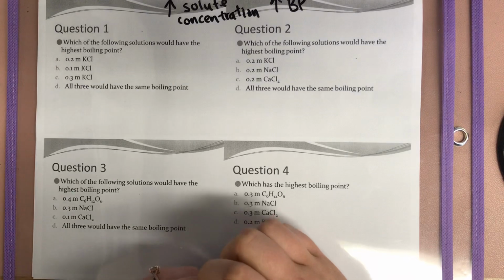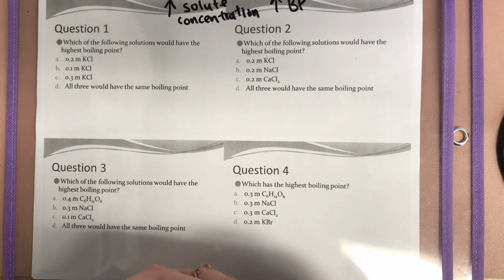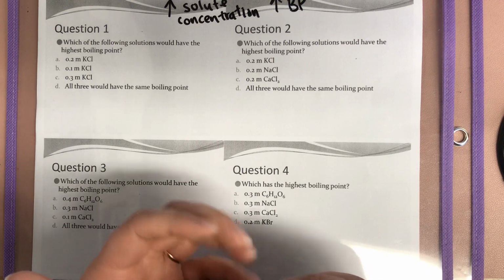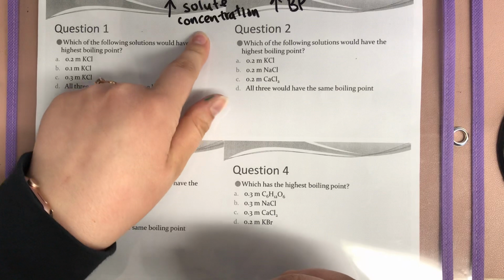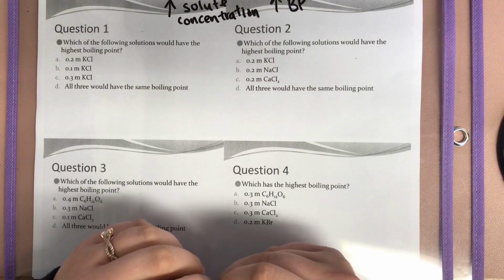What that means is they have to add more temperature in order to get the molecules to leave the liquid phase. This is because the particles, that solute, are getting in the way of them leaving and becoming the gas state.